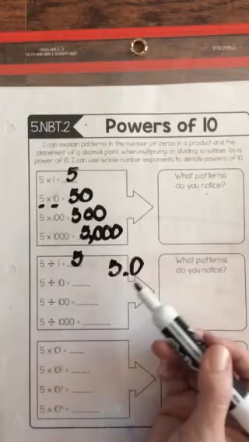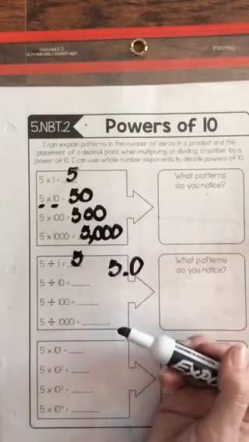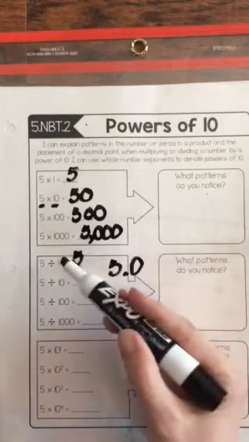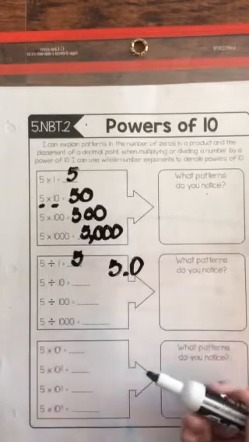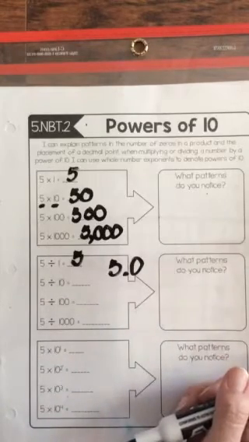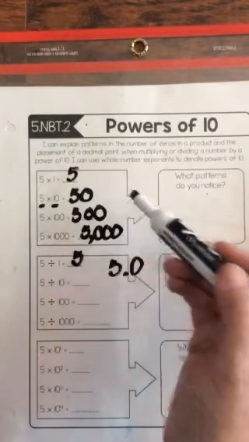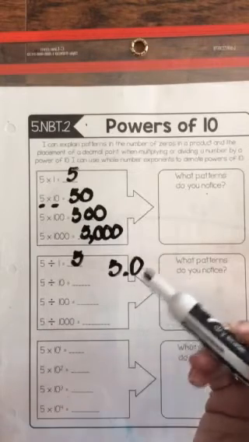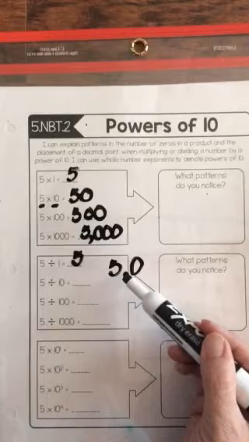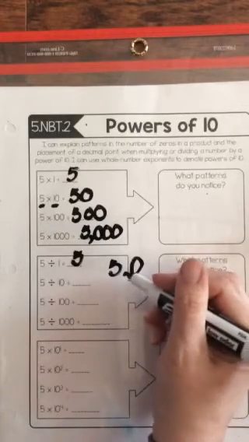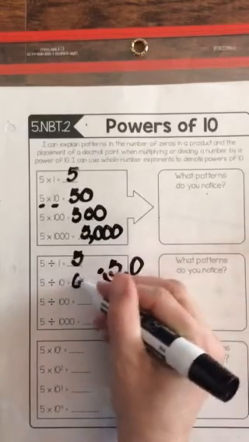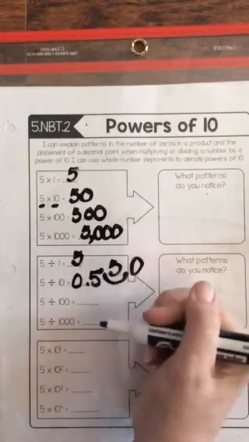So for this example, we're going to make our decimal visible. Since we're dividing by 10, we should be getting a smaller answer. Up here we got larger answers. Now we're dividing. In order to get this answer, I'm going to move my decimal back 1 decimal place and end up with 0.5.